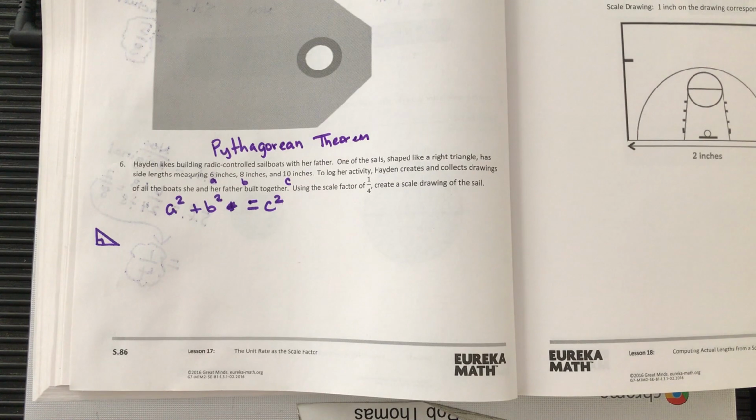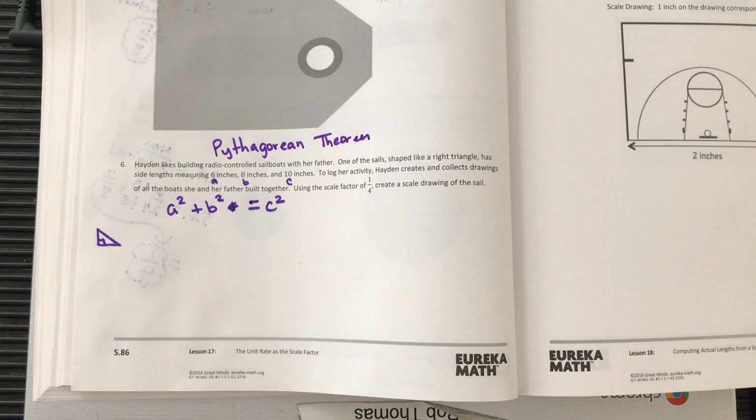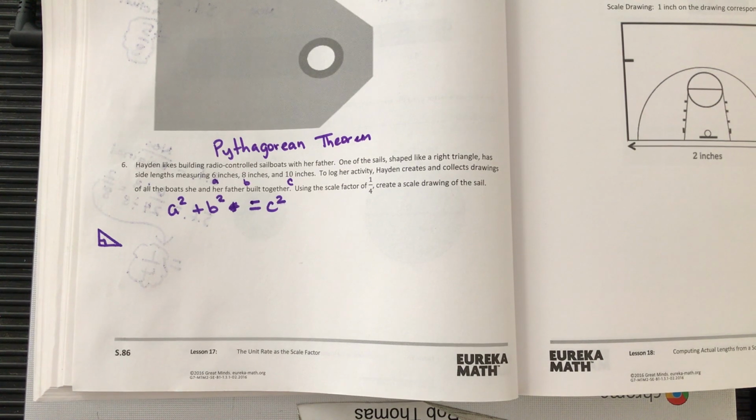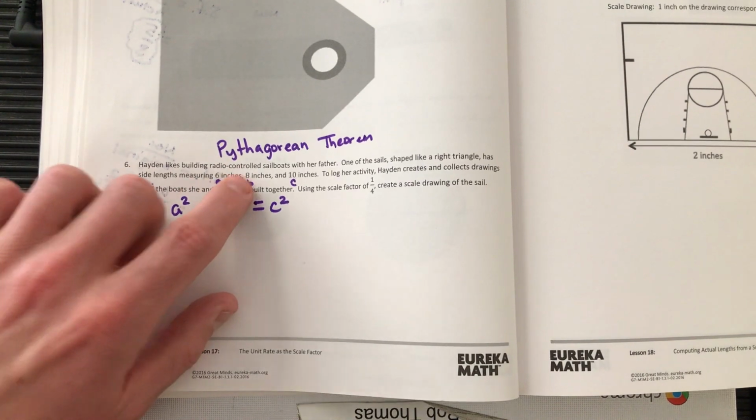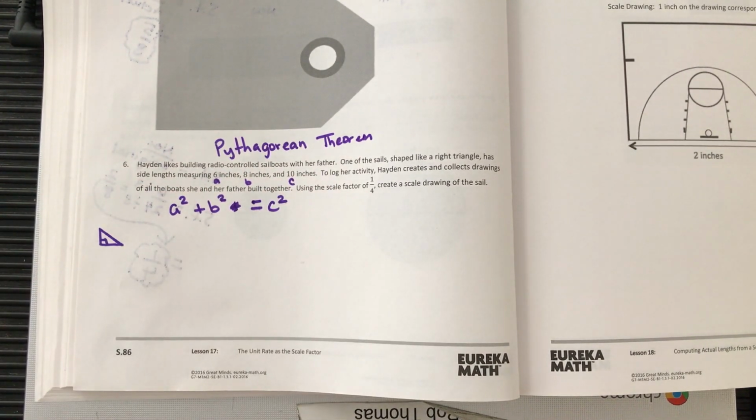So, to log her activity, Hayden creates and collects drawings of all the boats she and her father built together. Using the scale factor of 1/4, create a scale drawing of the sail. Okay, so I just need to scale 6, 8, and 10 down to 1/4 of their size, each one. Okay, so let's make a little table.